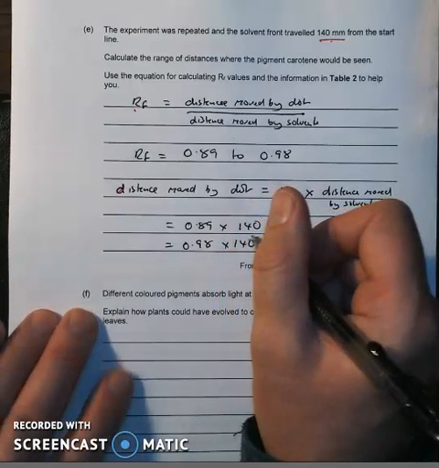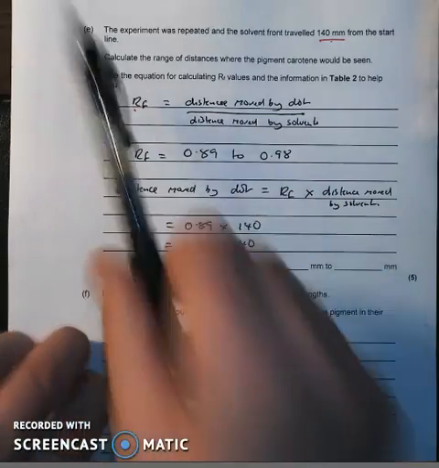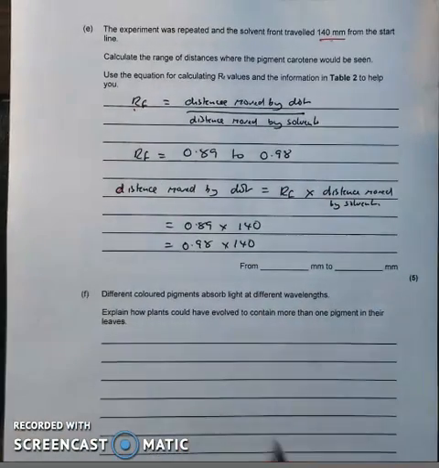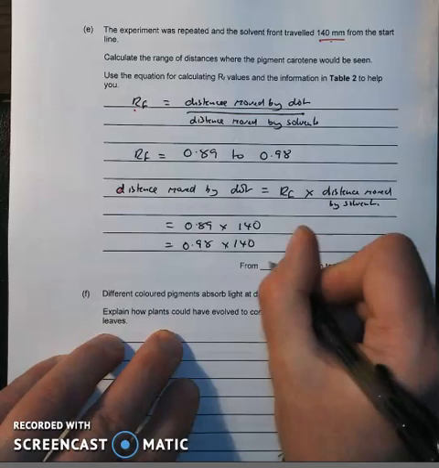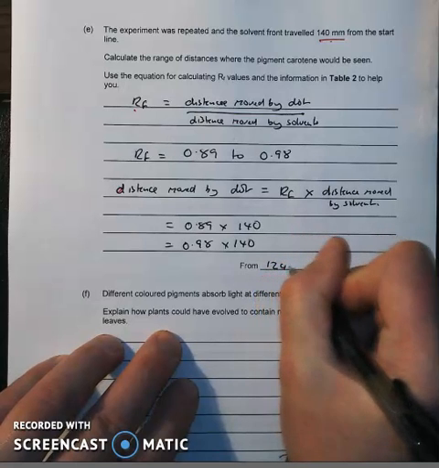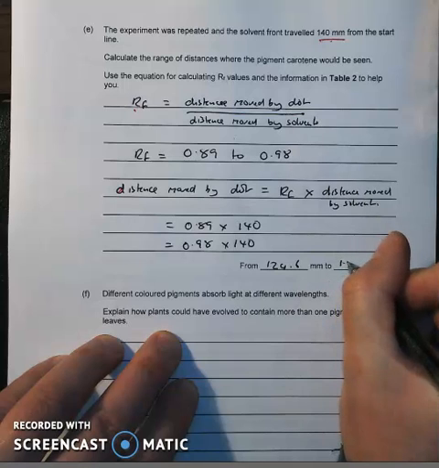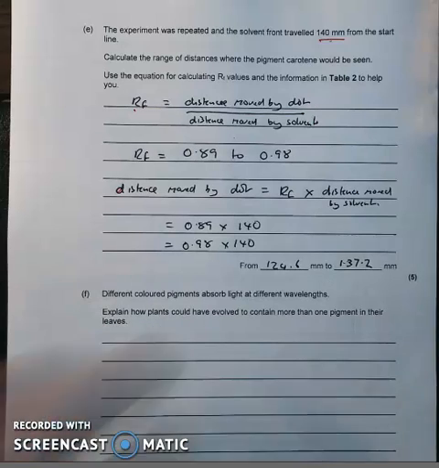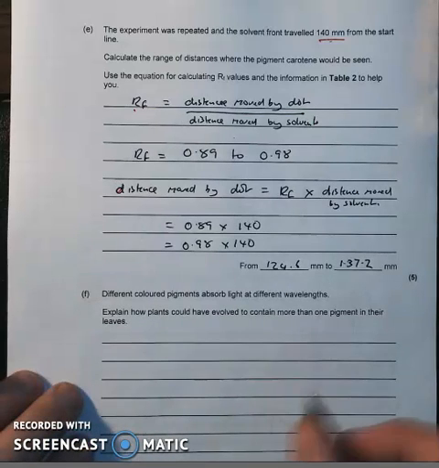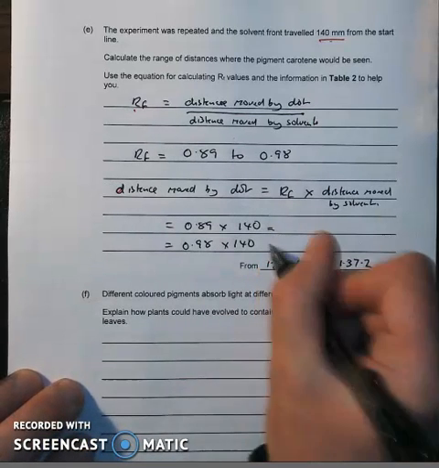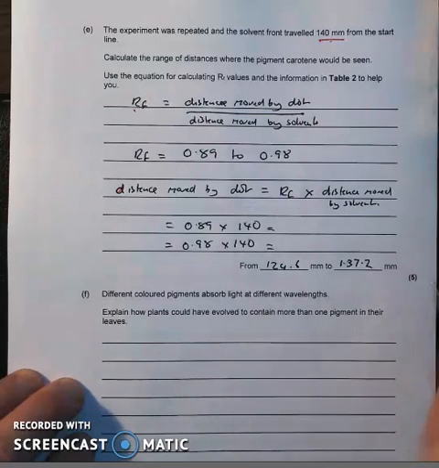So that's going to give me somewhere in the region of 124.6 to 137.2. Those are your two answers. Okay, so 124 to 137. And there's your marks there.